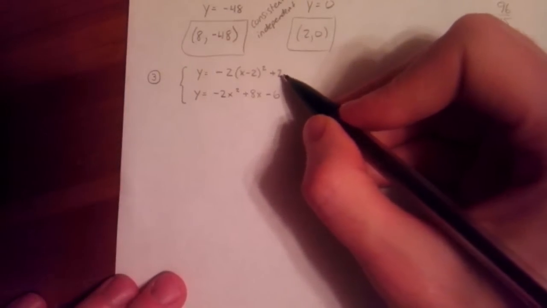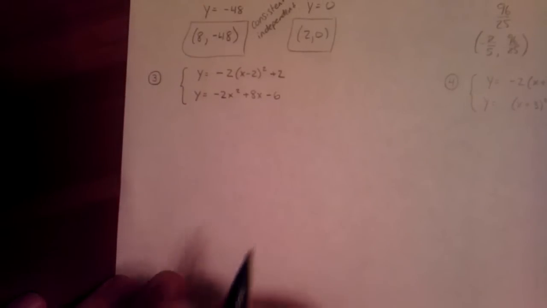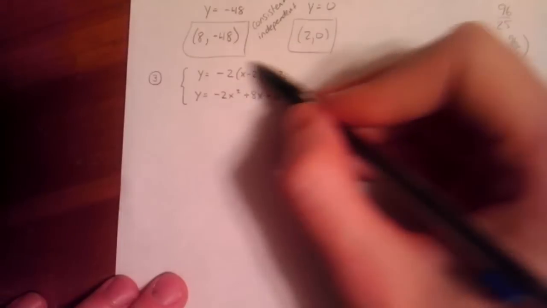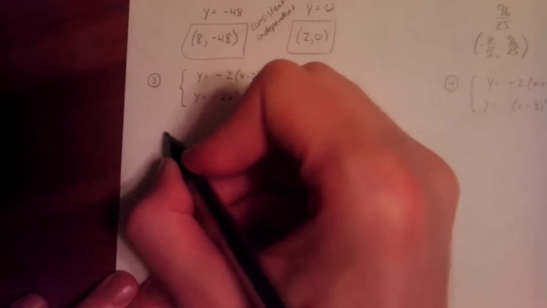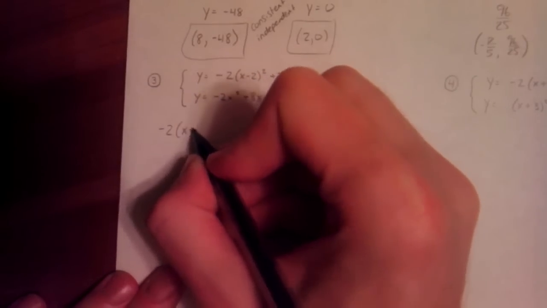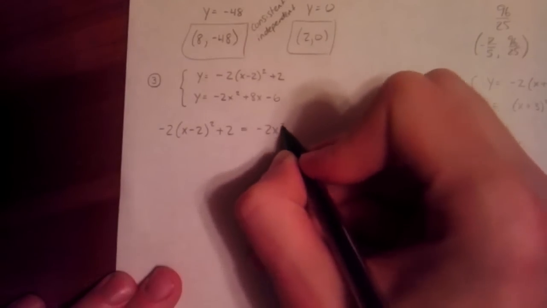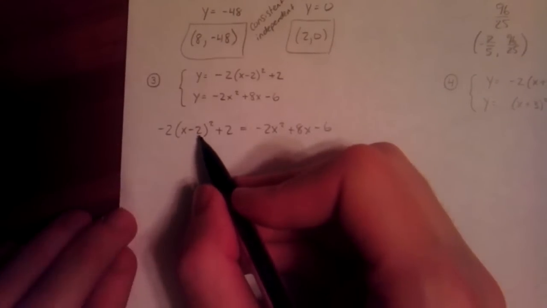Okay, so looking at number 3 now, notice that one of our equations in this case is in vertex form, and the other one is in standard form. So in this example, in order for stuff to be grouped together, we're going to need to multiply out the vertex form and convert it into standard before we can solve. So I'm going to write this by doing some substitution just to set up my problem. I'm setting the two equations equal, and then let's start to multiply this side out.